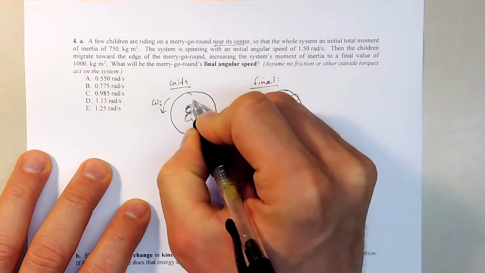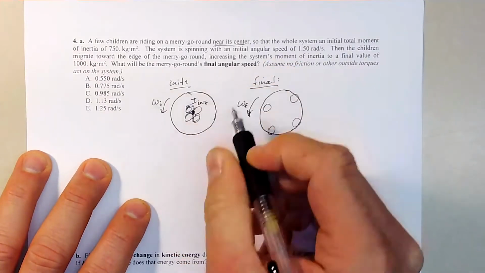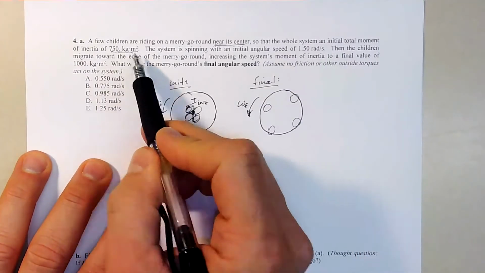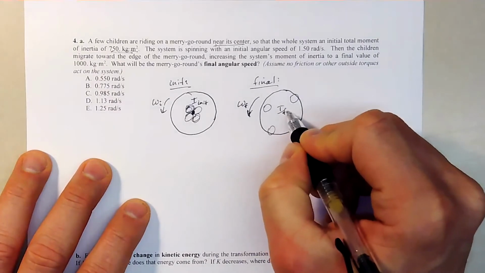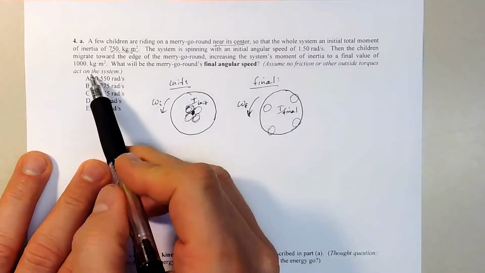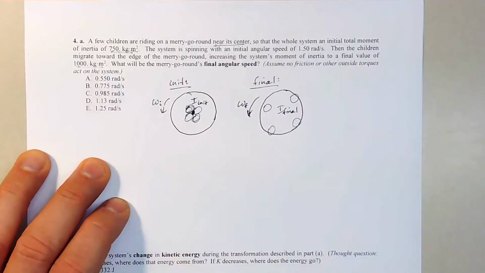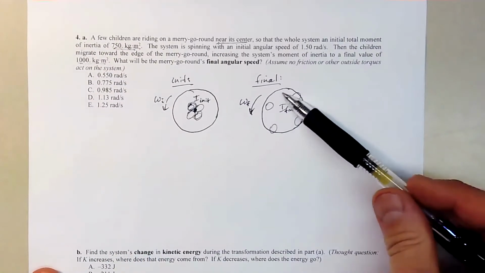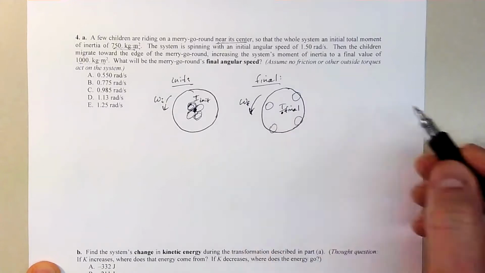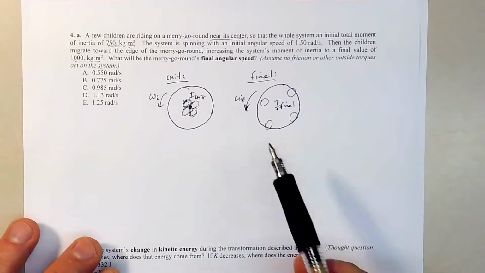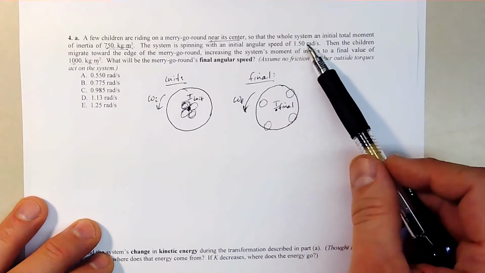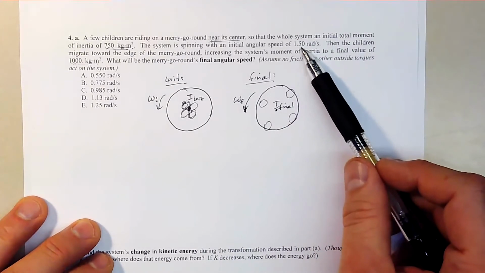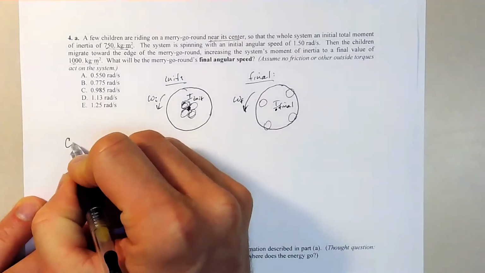Notice how the initial situation has some initial moment of inertia that is smaller, 750, because everything is close to the rotation axis. And then the final arrangement has a final moment of inertia that is much larger, 1,000 kilograms meter squared. And that's because all the mass is now far from the rotation axis. All right, what is the final angular speed of the merry-go-round after the children migrate outward, knowing that before they migrated, the angular speed was 1.5 radians per second? So we can use conservation of angular momentum.